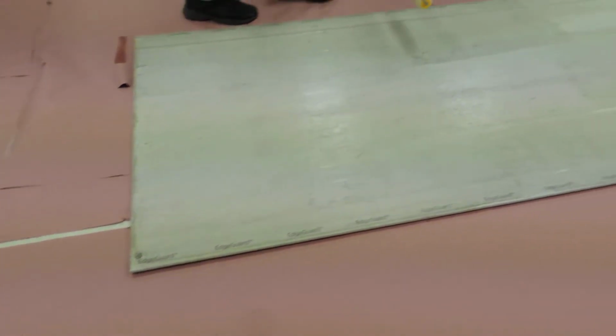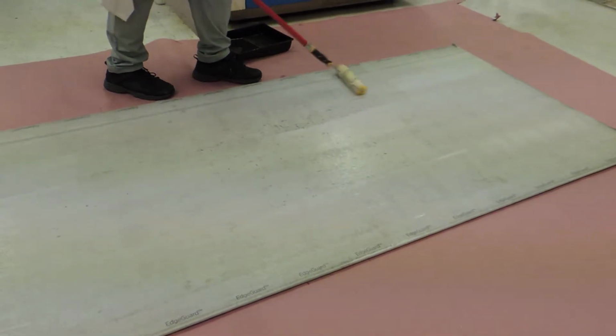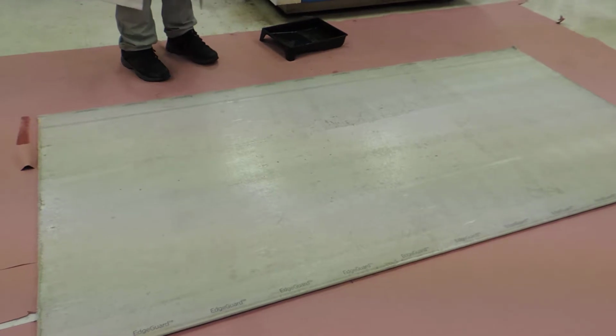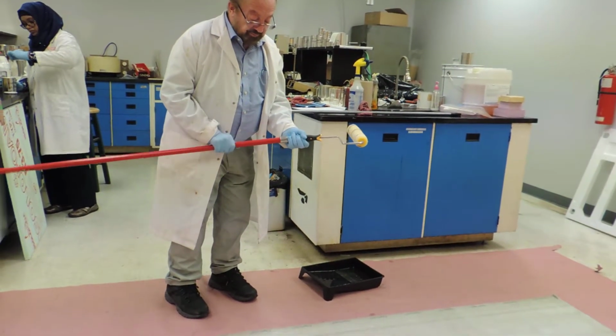We've now got a complete coverage of BondTAC Eco 1500 on a 3 square meter, 32 square foot cement board panel.